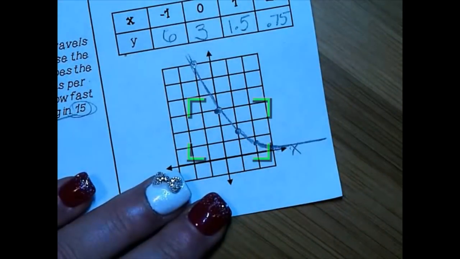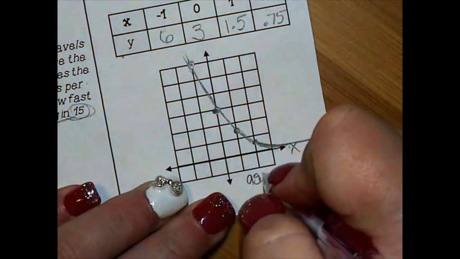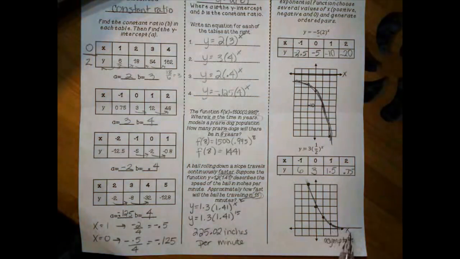That is called an asymptote. As we were saying in this last example, we curved the line and it got infinitely closer to 0, but it never actually touched 0 on the x-axis. We call that an asymptote.